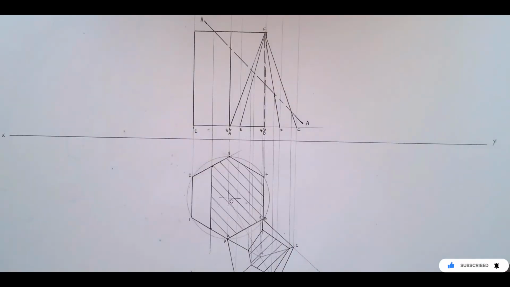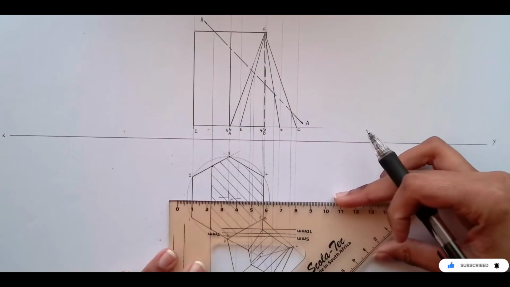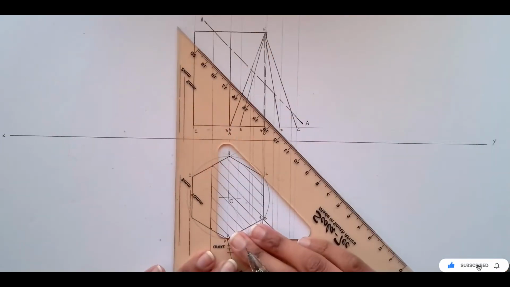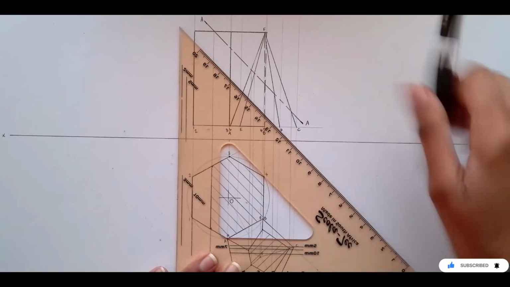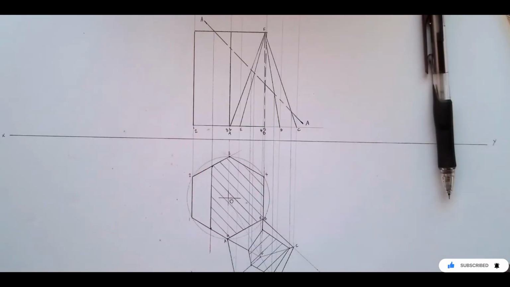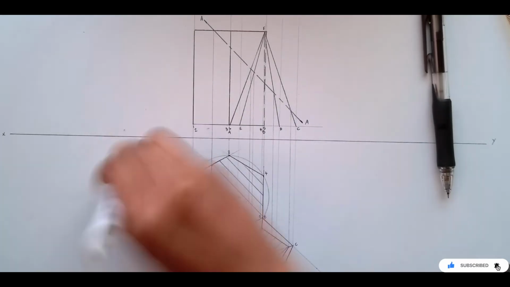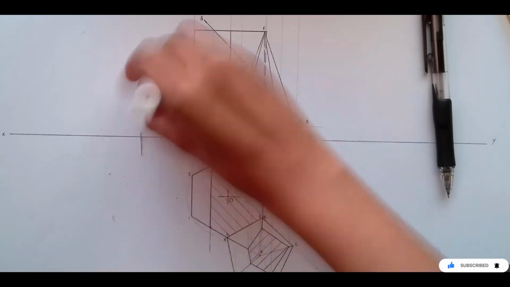Going for the sectional right view, I'm going to just measure 10 out. And remember, I'm just measuring these 10 millimeters to ensure that my drawing is neat and readable. And just try to get this residue off.